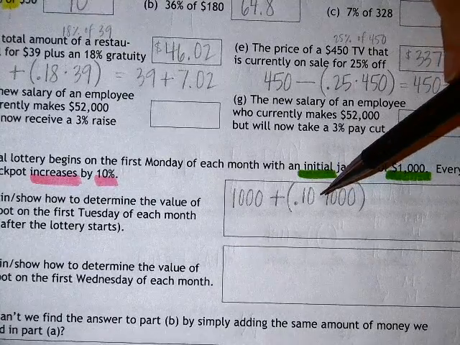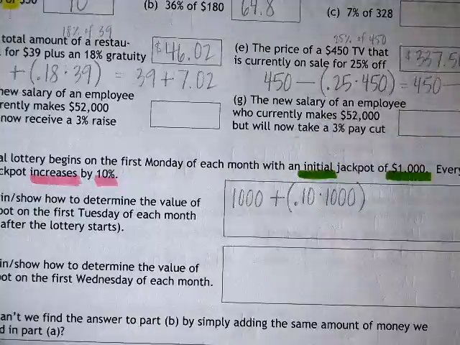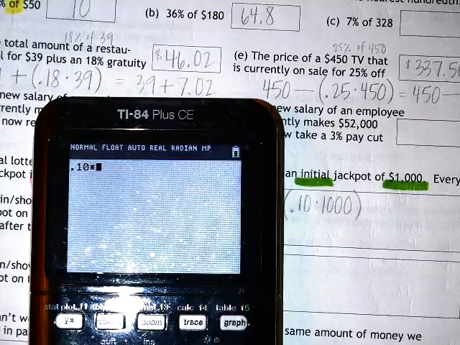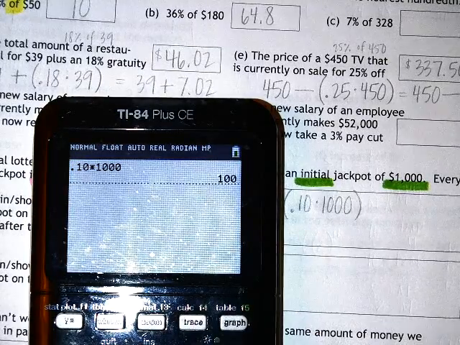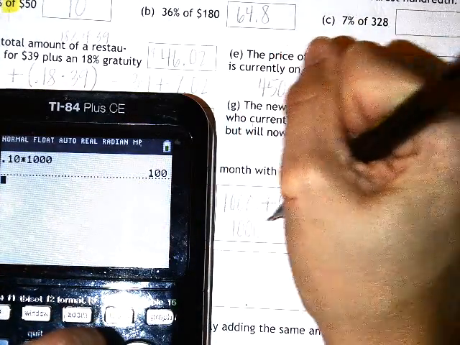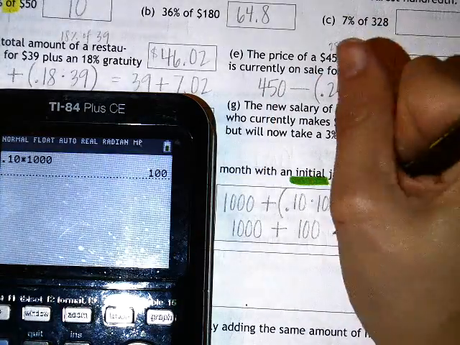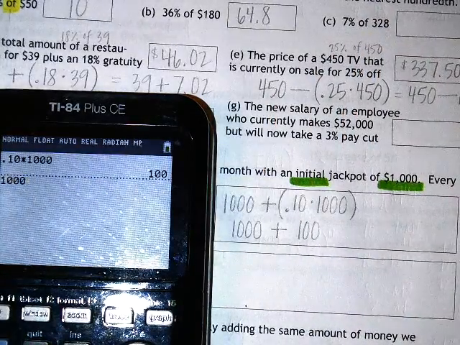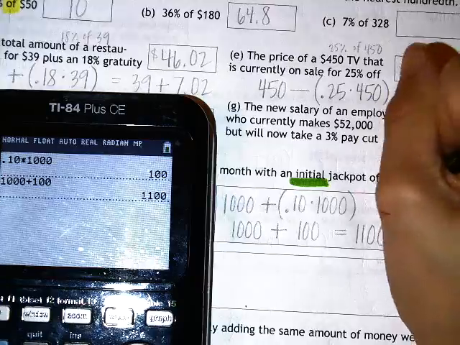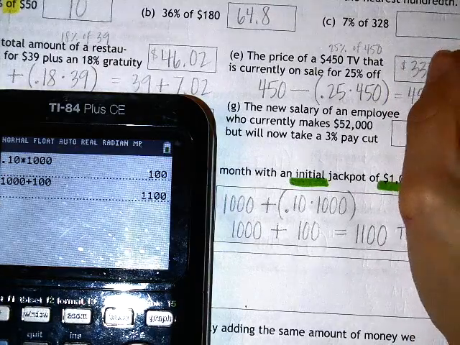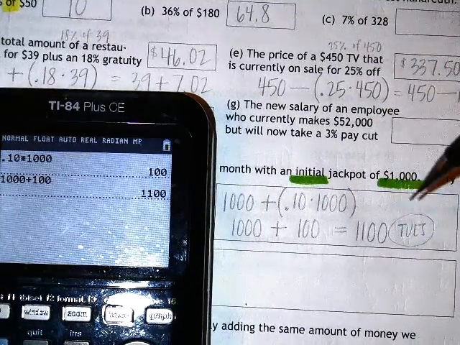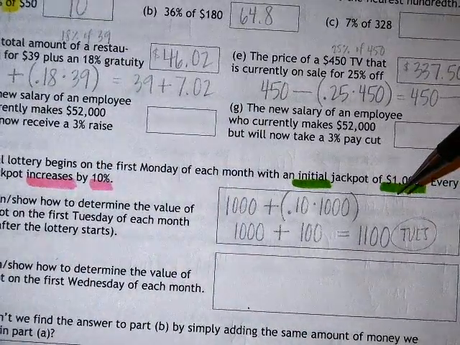10% is 0.10 of 1,000, so I need to first figure out what that number is. 0.10 times 1,000 is going to be 100. And that tells me I'm going to do my initial $1,000 plus $100 more into the jackpot. So $1,000 plus $100 more is going to give me the next day's jackpot of $1,100. So $1,100 must be Tuesday's jackpot amount, and that tells me how much is going to roll over. That makes sense. Seems like we're good to go.